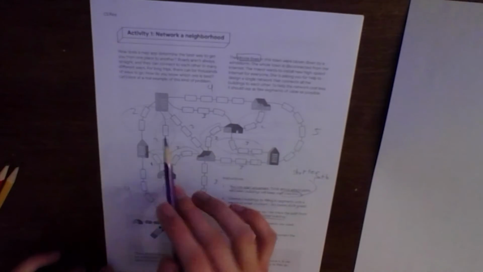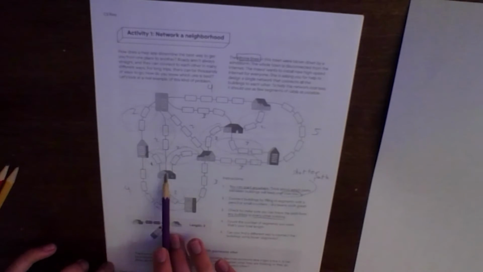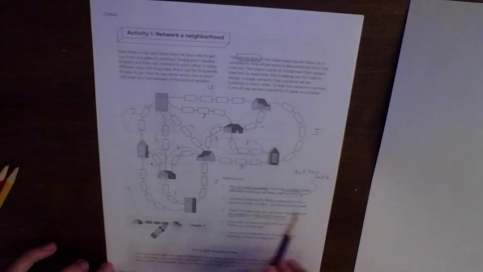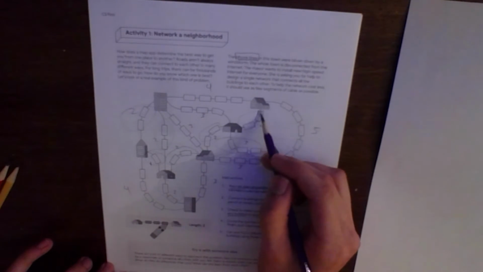The reason is because if we used this 2, it's still connected to this house, which is connected to this house, which is going to be connected with both of these houses, and those houses are connected to the rest of the houses. So let's actually fill in the blocks.